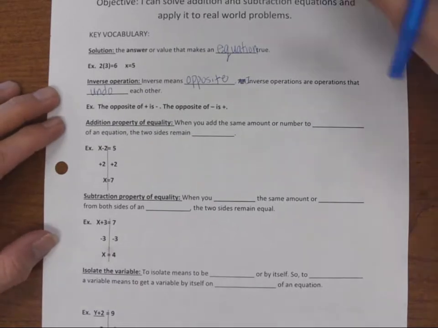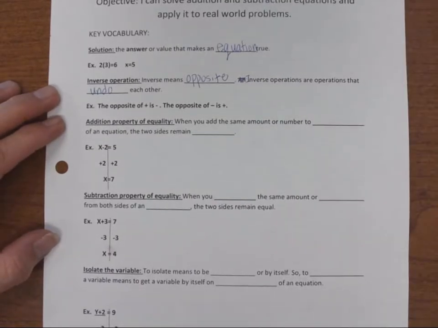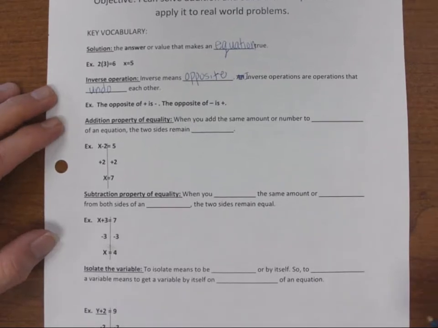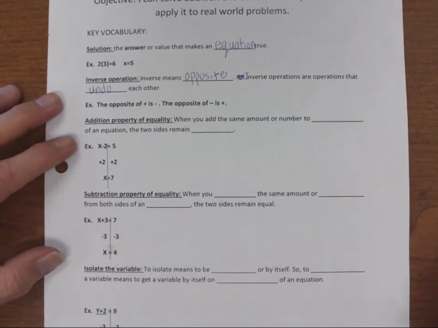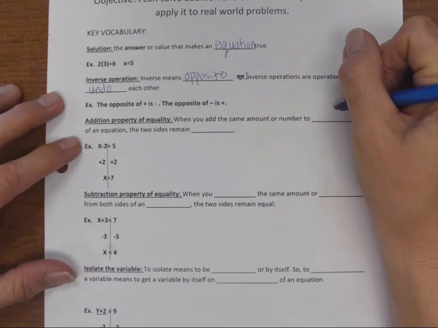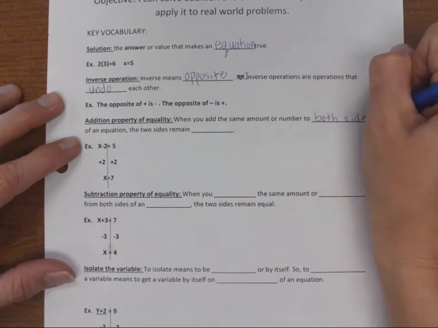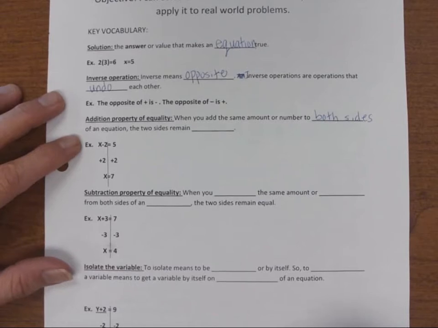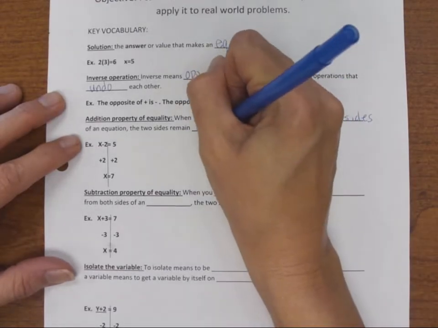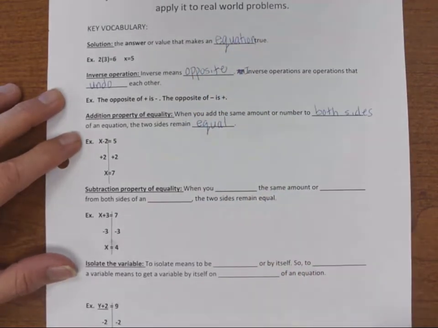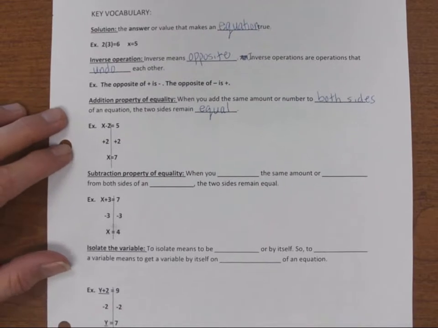The addition property of equality states that when you add the same amount to both sides of an equation, the two sides remain equal. They remain the same. If you do the same thing to both sides, they remain the same. Okay?